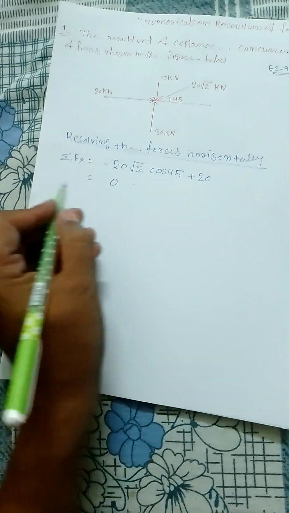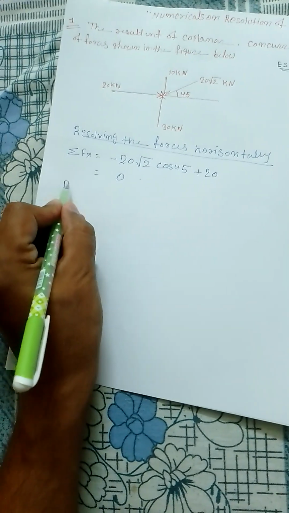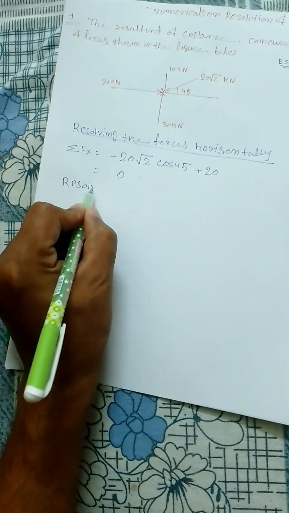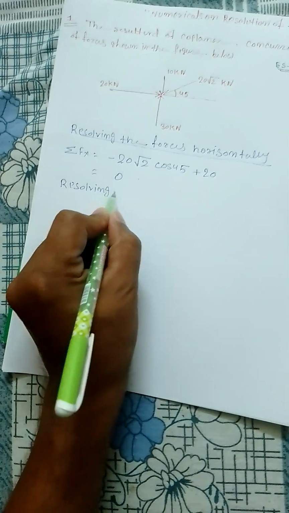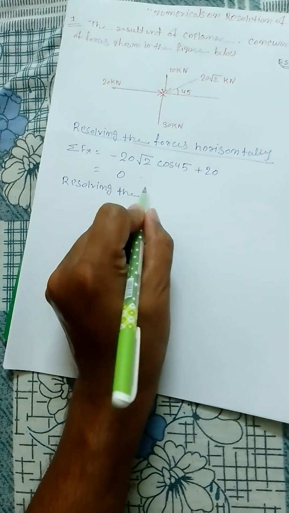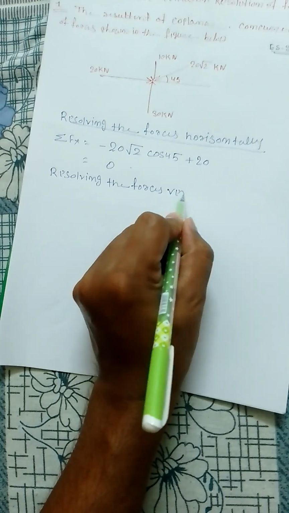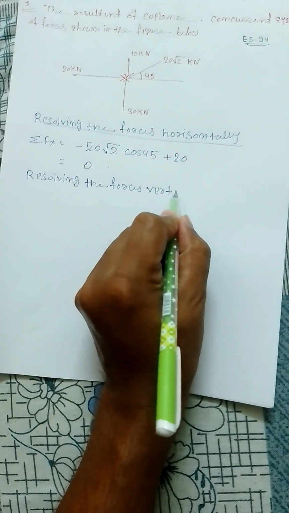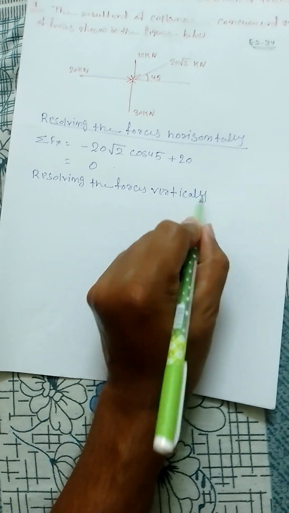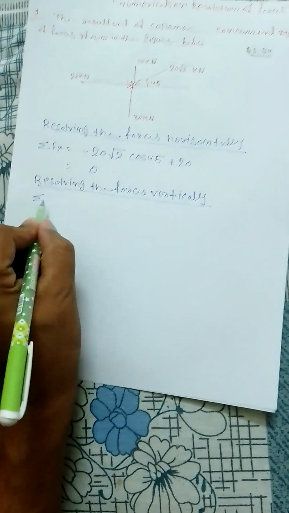Now we resolve the forces vertically, which means summation of Fy is equal to what?